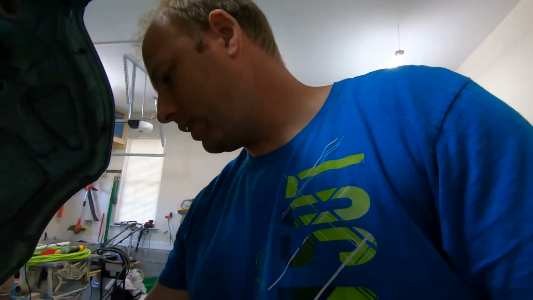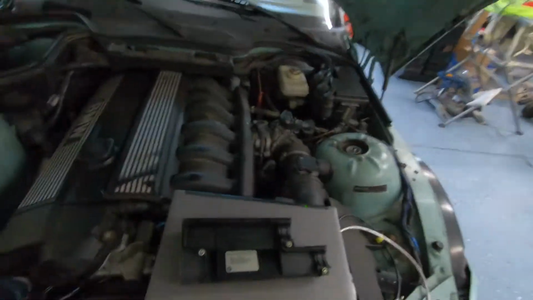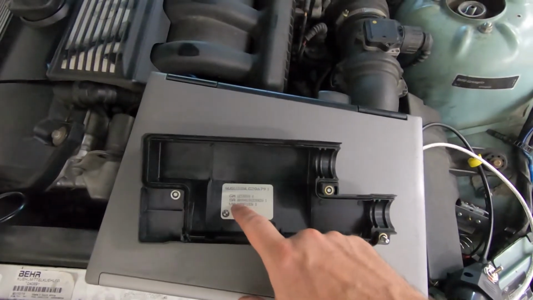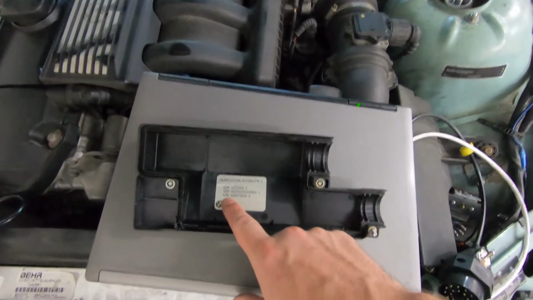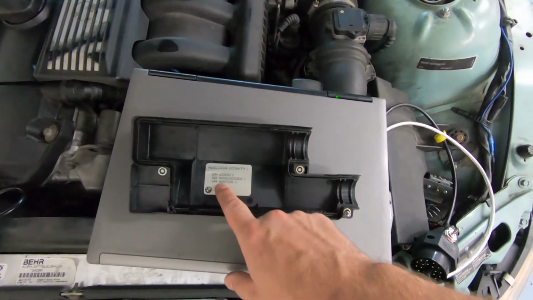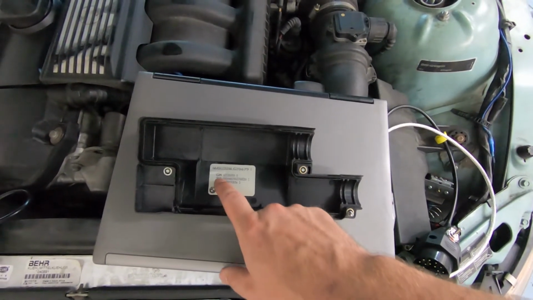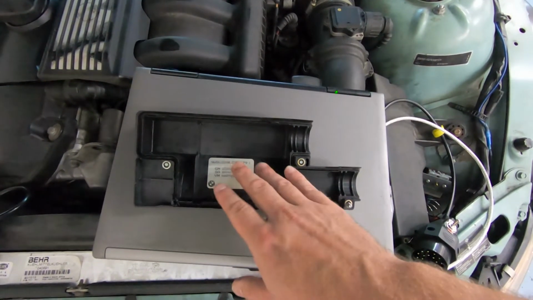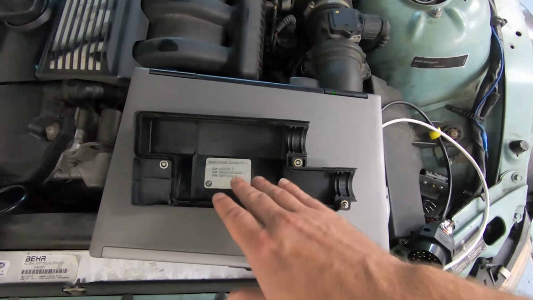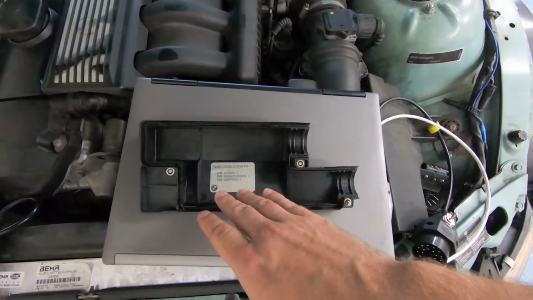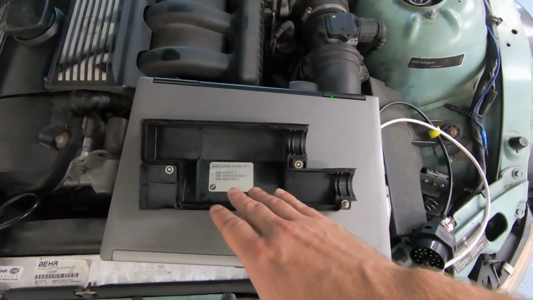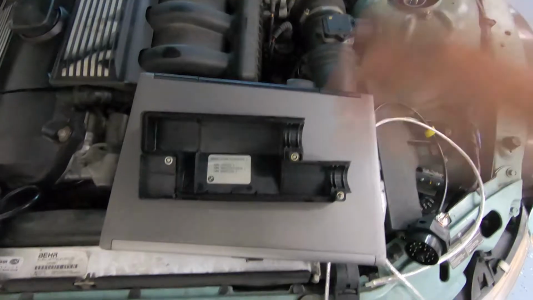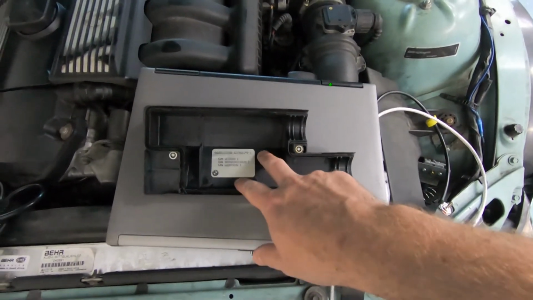Under the lid for my engine control module fuse box assembly, you'll see these three numbers, the GM, the SA, and the VN. Those numbers are what make up the ZCS. Within these strings of code, this is hexadecimal, so it can be 16 letters or numbers for each position within that index.